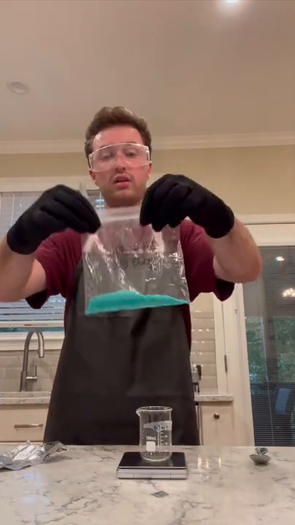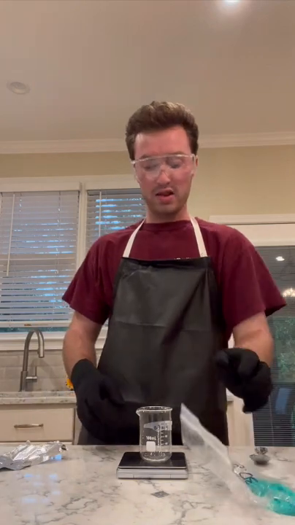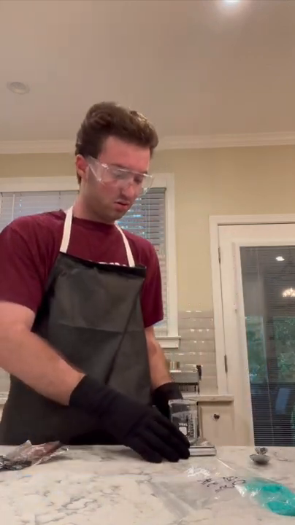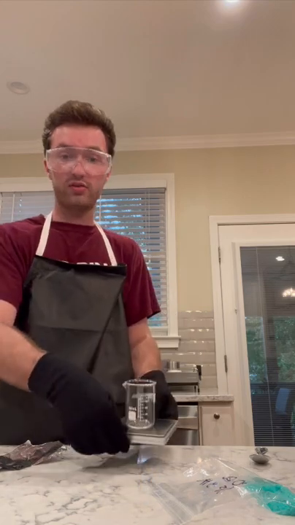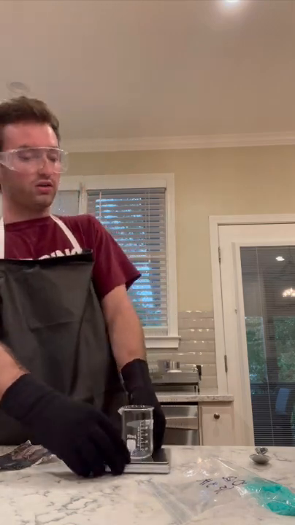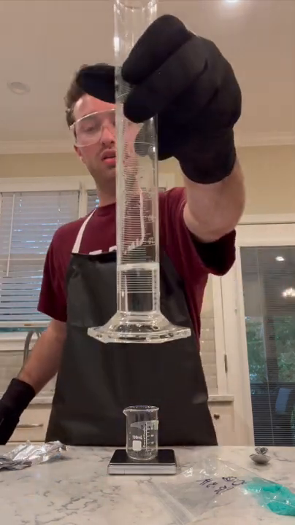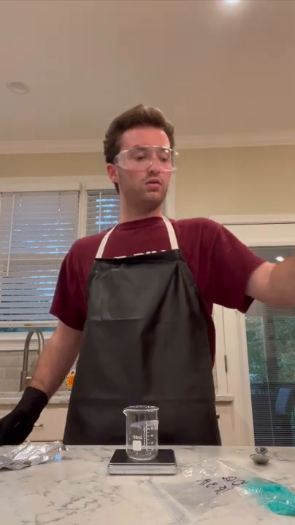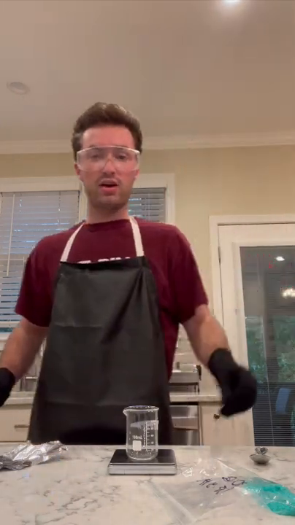So that's my aluminum foil, and then also we've got our CuClO3 in the solid form. For this experiment, we're going to be measuring out 3 grams of this on the scale. We're going to pour it into this beaker right here, which has already been tared out and zeroed. So I'm going to pour 3 grams into that, and once I get that, I'm going to use my 20 milliliters of distilled water.